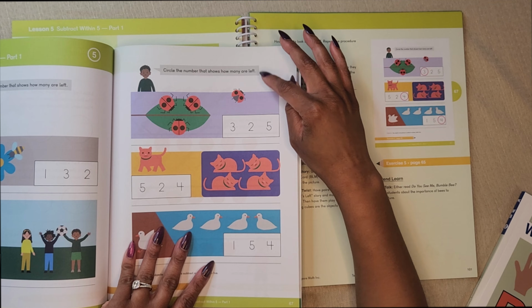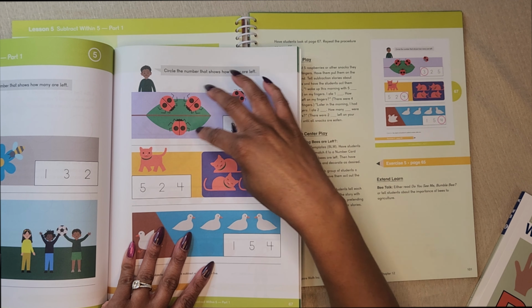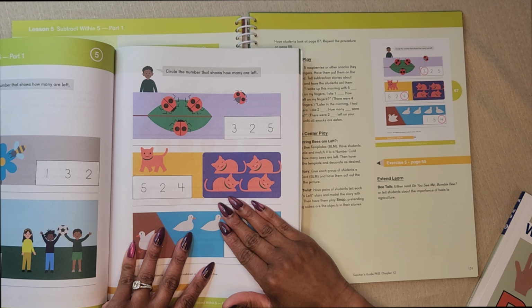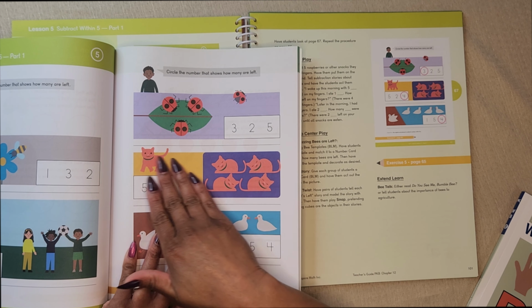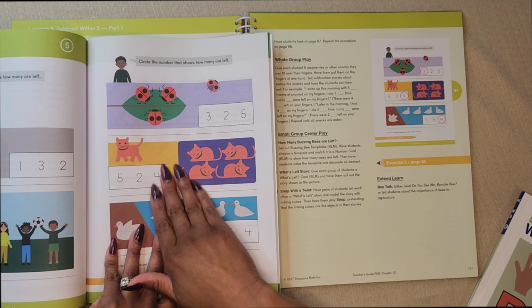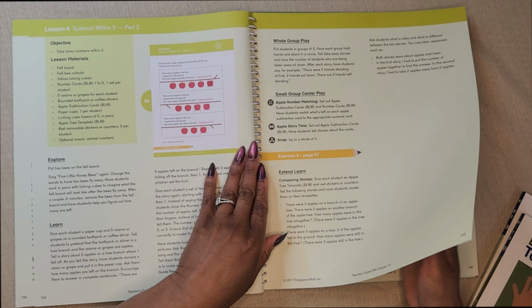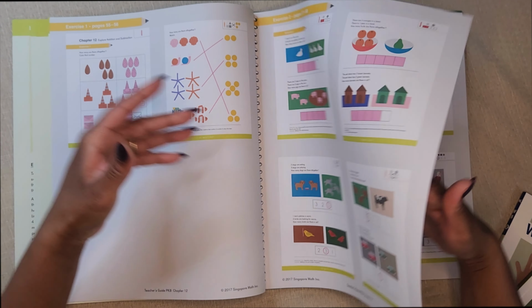Circle the number that shows how many are left. We see that one has left. So there were 4 all together, and then 1 left. This one, there were 5 kittens, right? And 1 left, and now there are only 4 left. Subtract within 5, part 2, small group center, and then workbooks.